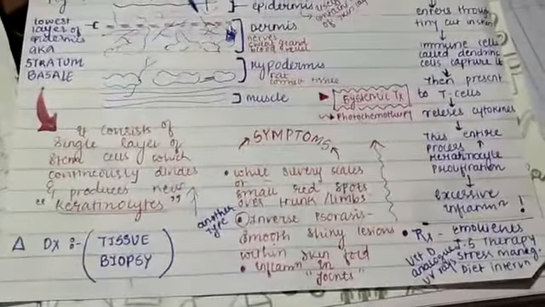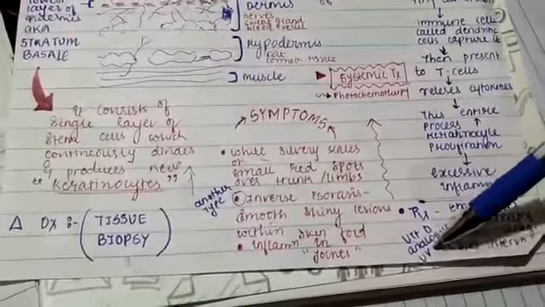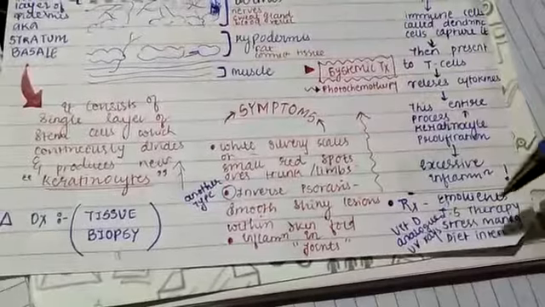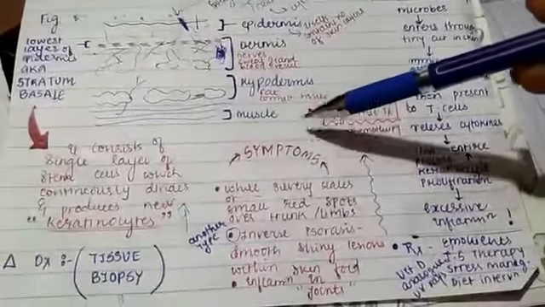And for the treatment, there are emollients, vitamin D analogs, UV rays, moisturizers, immunosuppressive therapy, stress management, and diet interventions. And systemic treatment, which is a special one, is photochemotherapy. So this is all about psoriasis.